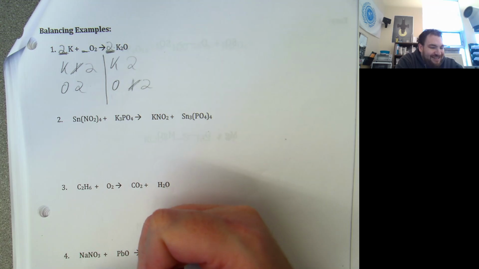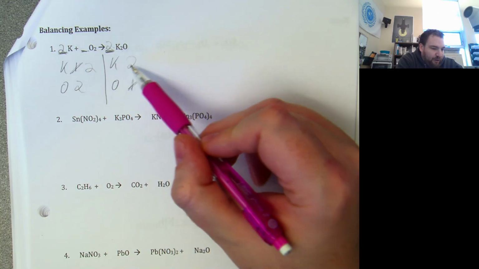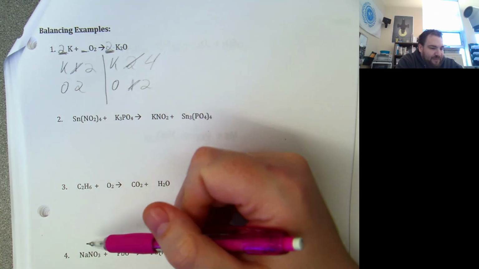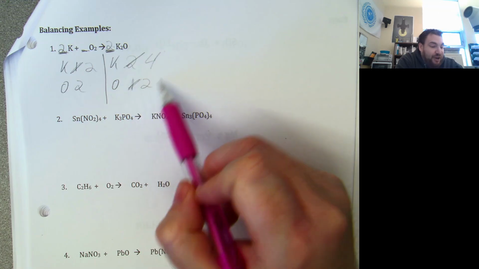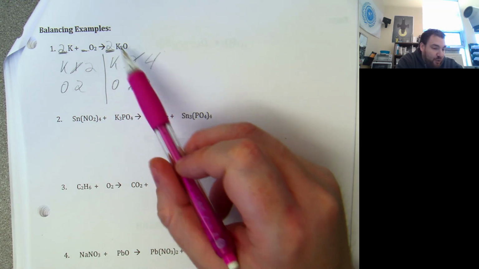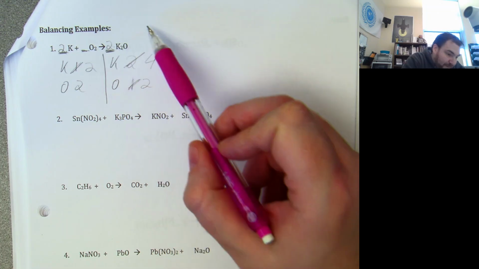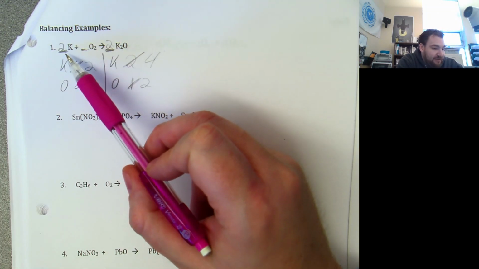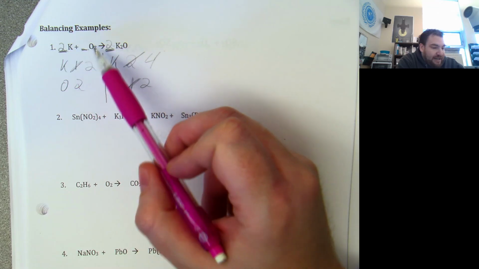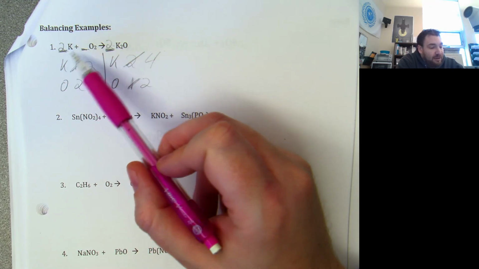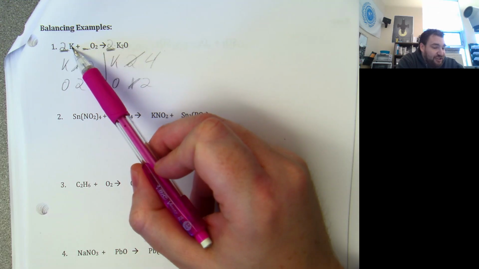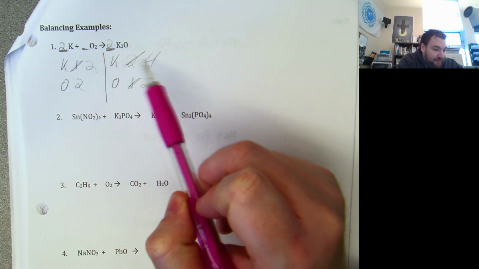That's great, but what has it done to the potassiums? It's doubled it. Now I've got 4. So my oxygens are good. Now I have to go back and redo the potassiums. I don't want to change what's here, so I'm going to jump back to the other side. What could I do to the Ks so that instead of bringing 2, I have 4 brought?